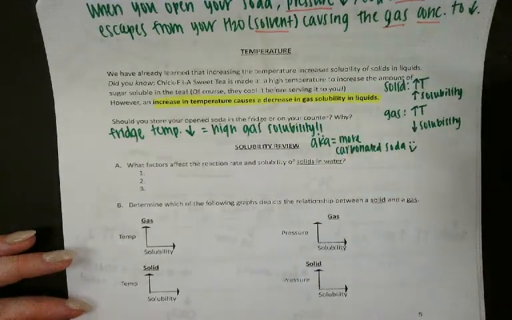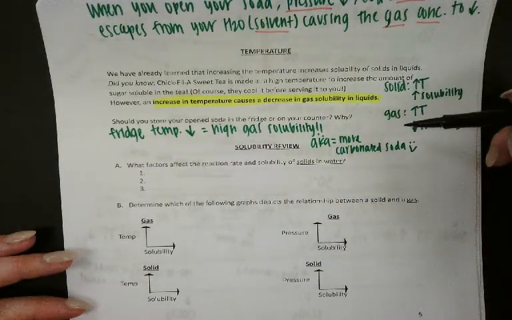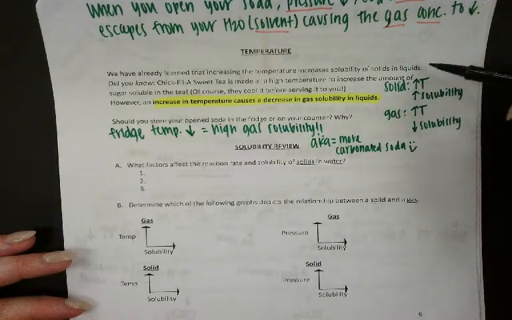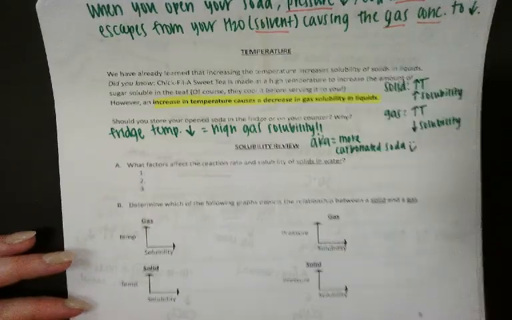Whereas temperature affects solids and gases. When you increase temperature in a solid, you increase the solubility. Whereas if you increase the temperature in a gas, you decrease the solubility.